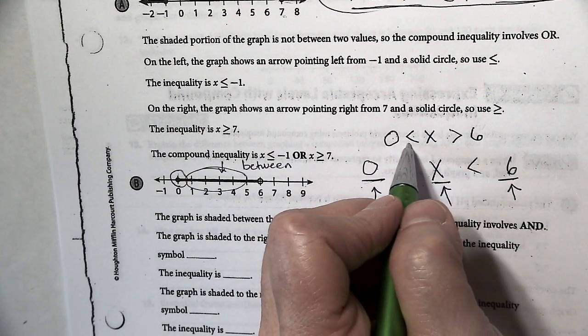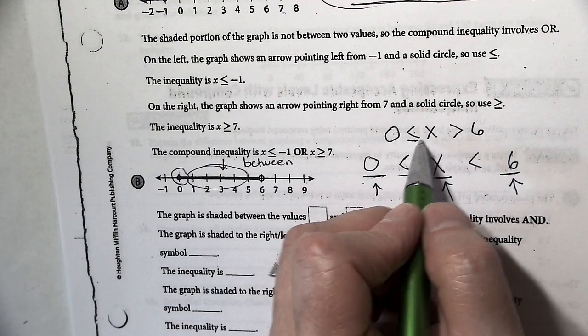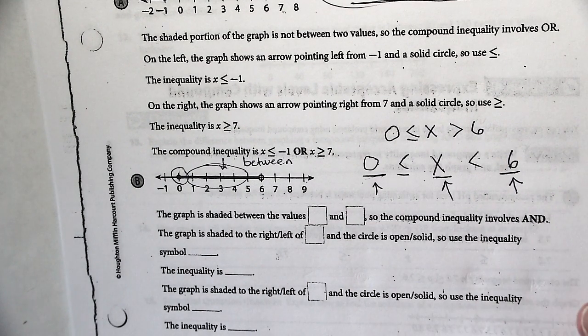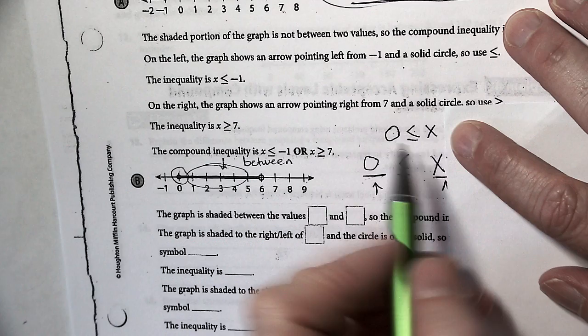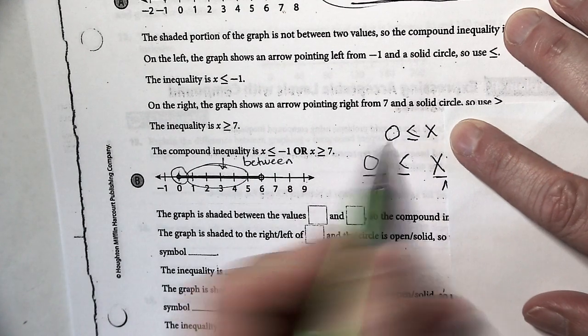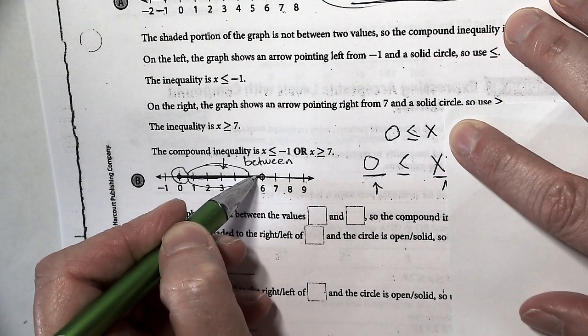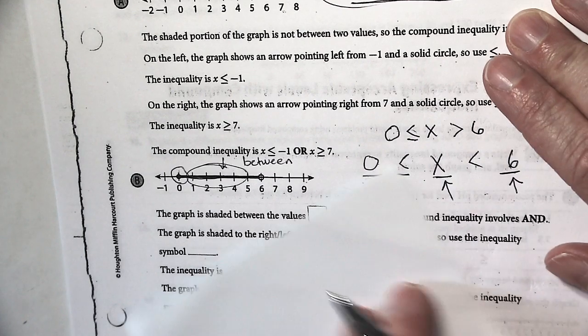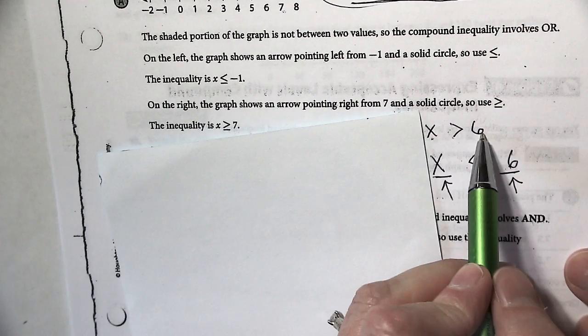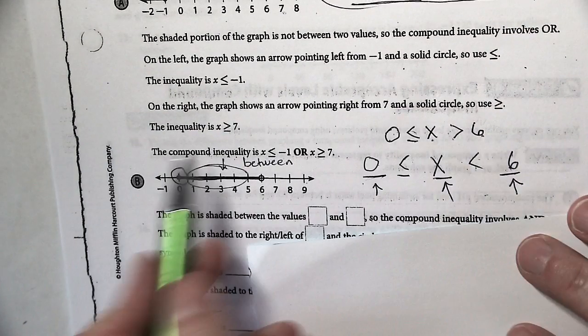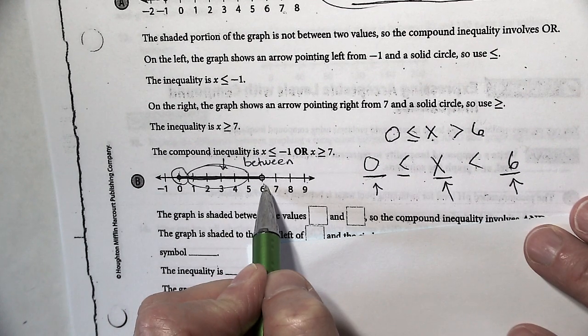No. So the thing that I always teach my kids is this. When you're doing a compound inequality, both inequality signs face the left. They both face the left. Because remember, this one is written backwards. So this one should go to the left because it's less than.